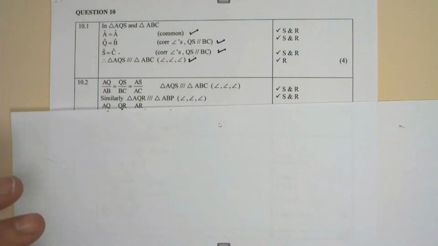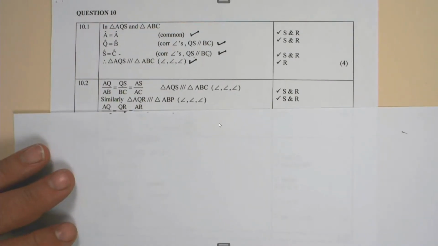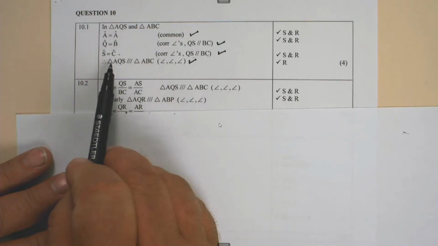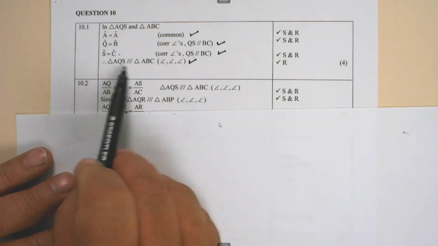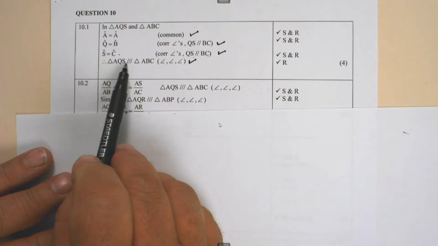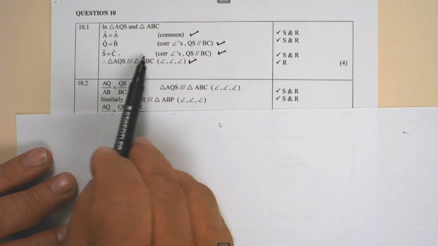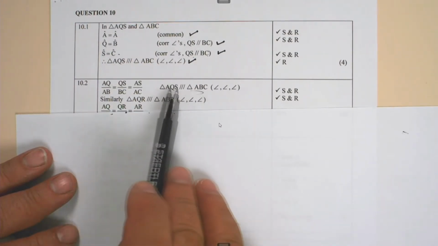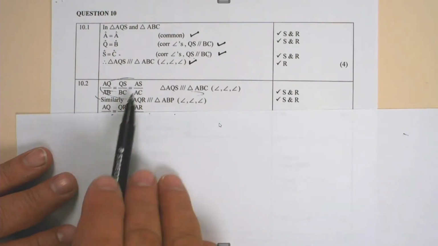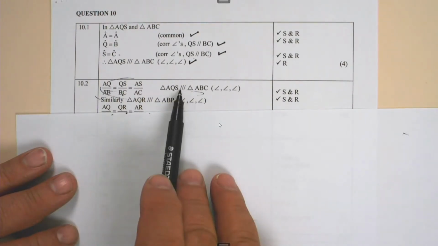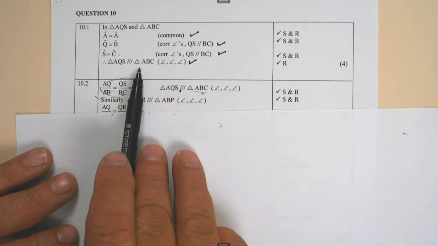Right, in 10.2, prove that AR divided by AP is equal to QS divided by BC. Now, from this, we can deduce that AQ over AB is equal to QS over BC is equal to AS over AC. This can be read off because the two triangles are similar, which are proved there.